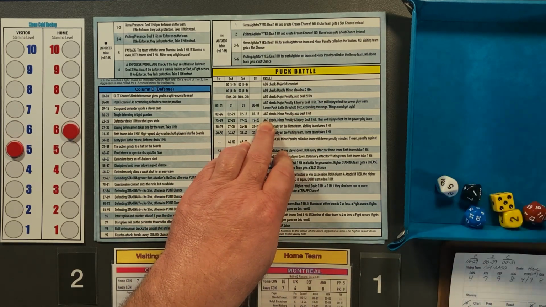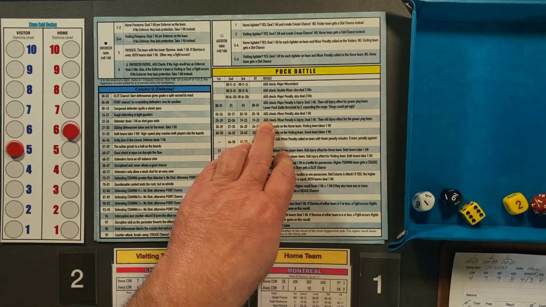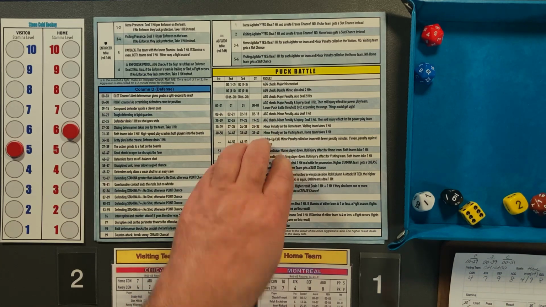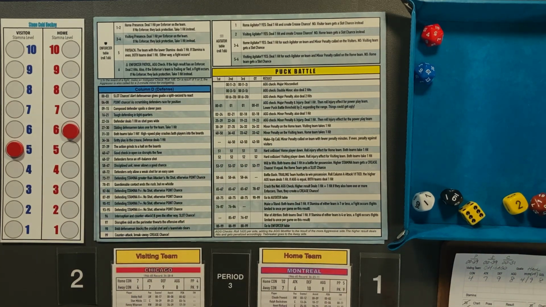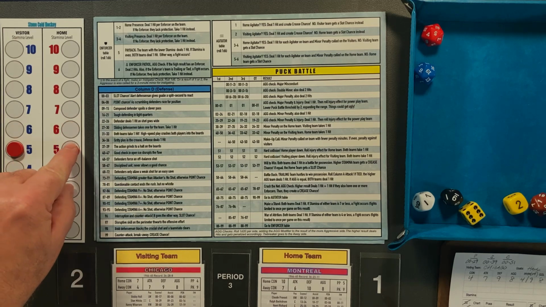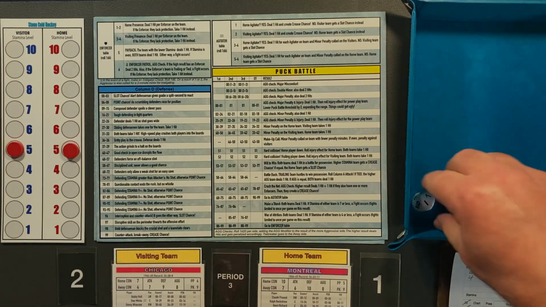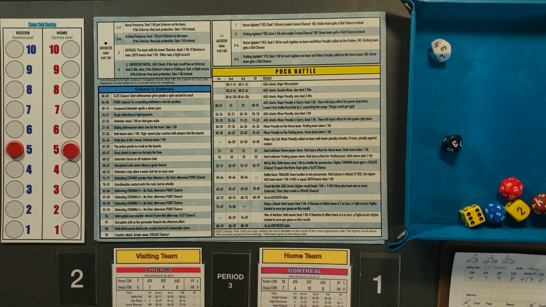So let's see who gets the penalty. Red is Montreal, blue is Chicago. And it's going to be Chicago this time with the minor penalty. And that gives Montreal 1 hit. Let's see who took the penalty. And the penalty is on Palat.